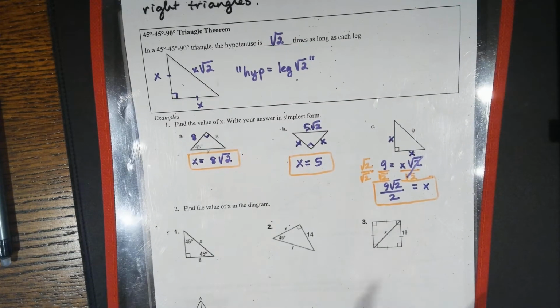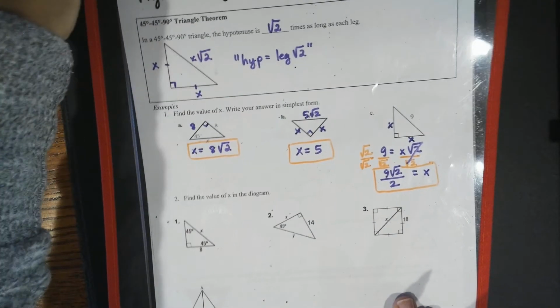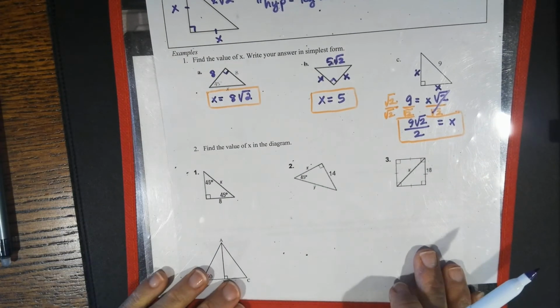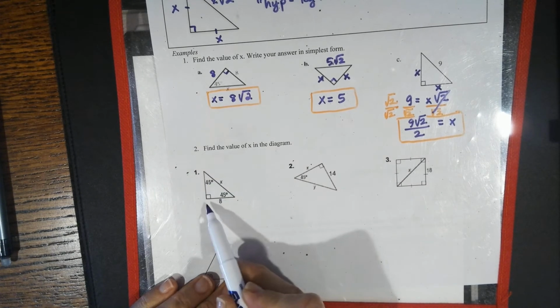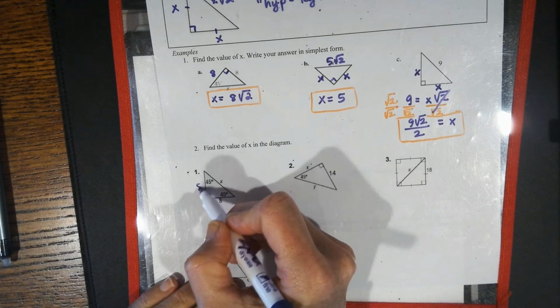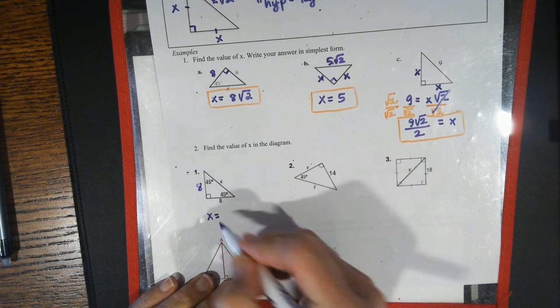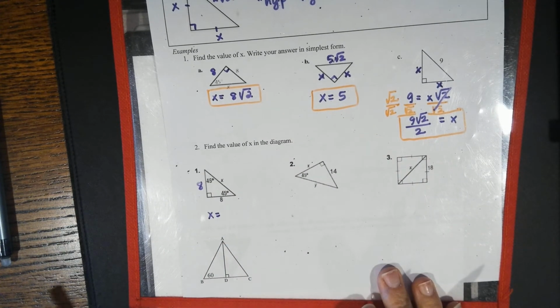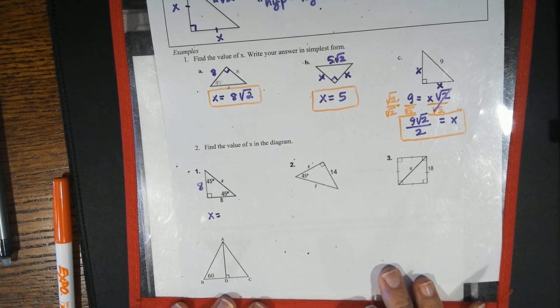So I've shown you some examples here. Now I'm going to ask for you to volunteer. See if you get it. Here's number 1. This leg is 8. It's a 45, 45, 90. That means this leg is 8, but what is x? Somebody take a guess at it. What is x?